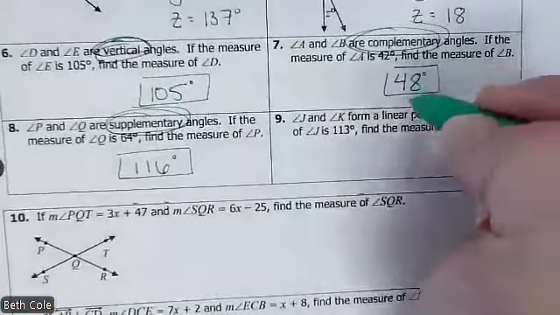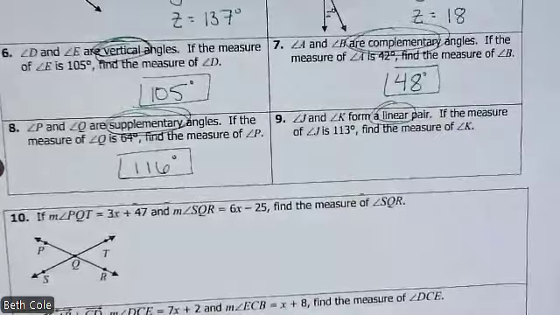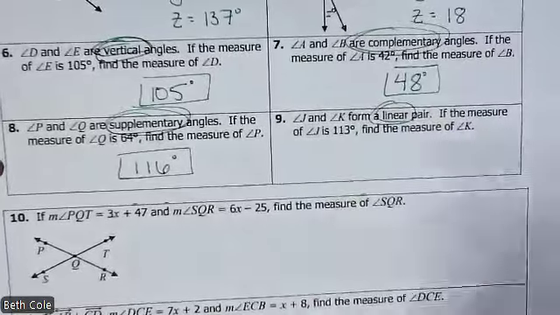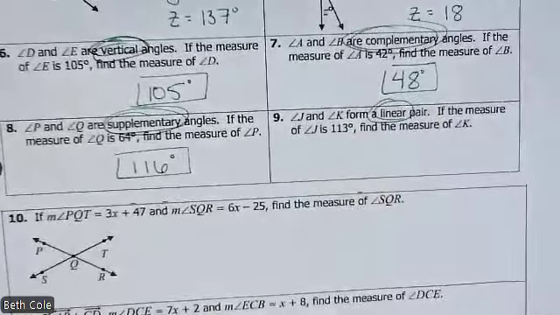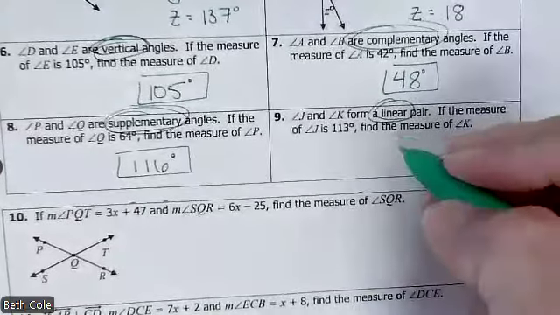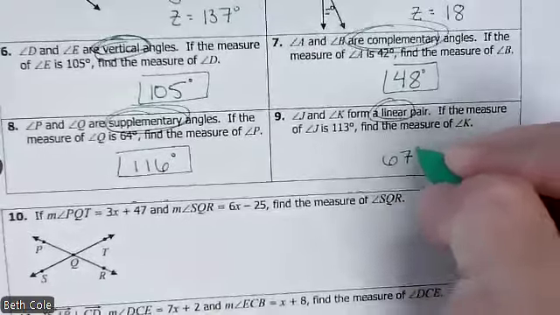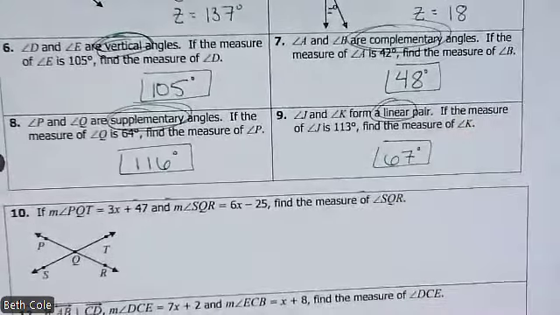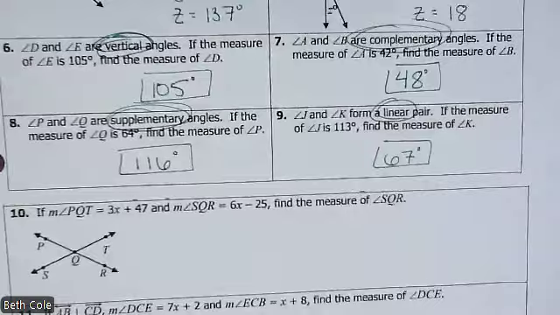All right, and then J and K form a linear pair. Well, a straight line is worth 180. So if you do 180 minus 113, it does end with a 7, just 67. But I love that you're trying to do it in your head without a calculator. That builds your number sense.